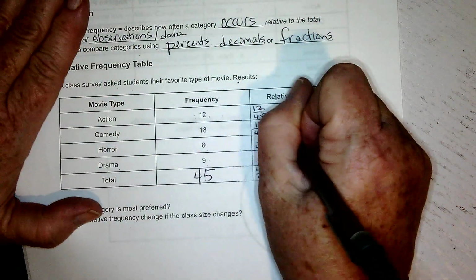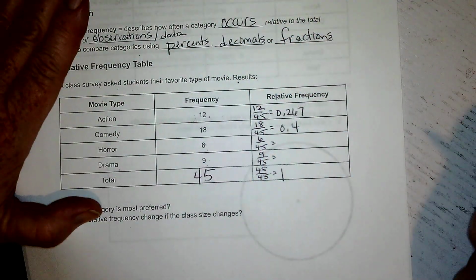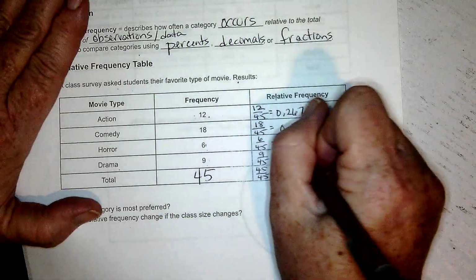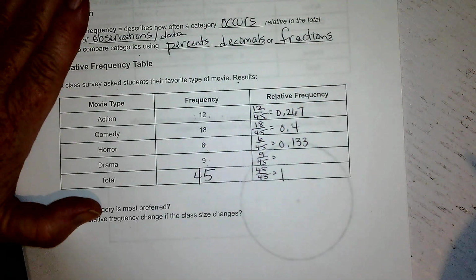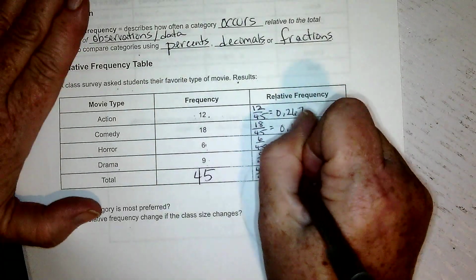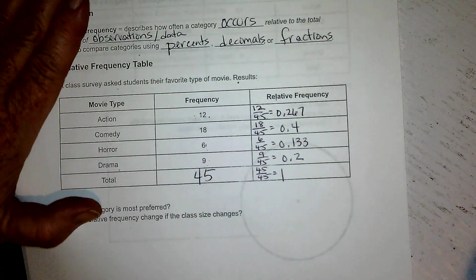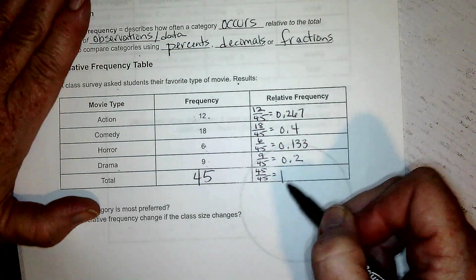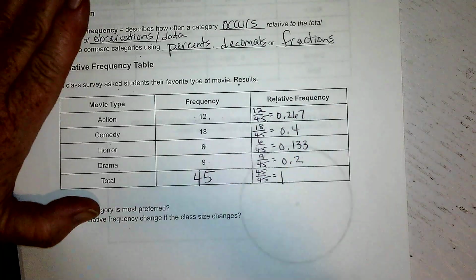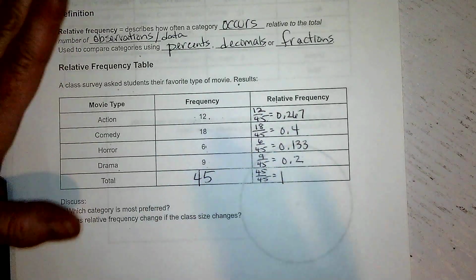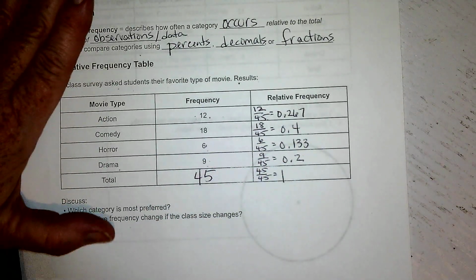18 over 45 is 0.4. 6 over 45 is 0.133. 9 over 45 is 0.2. And from what I was told in class, these do add up to 1, so we just happen to be lucky.